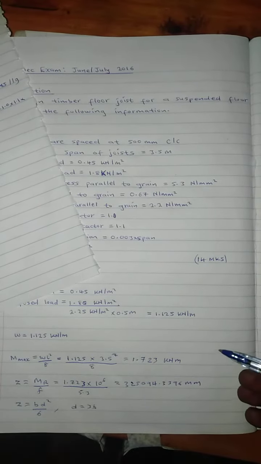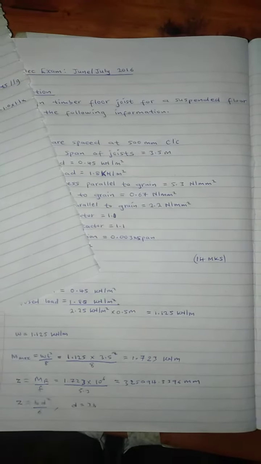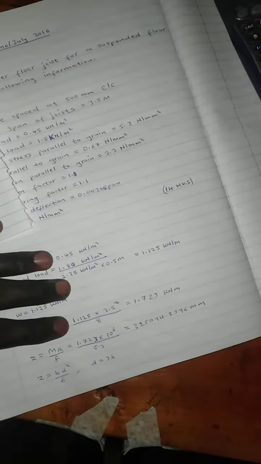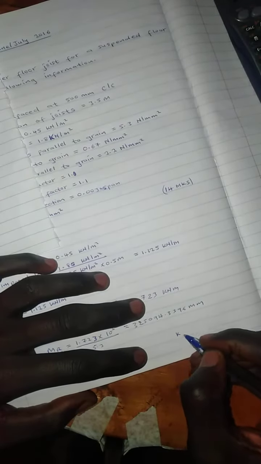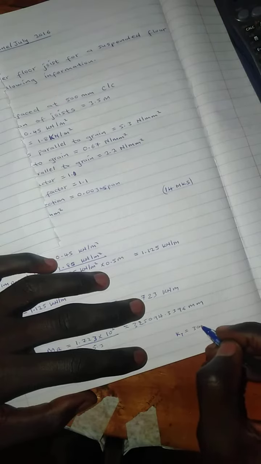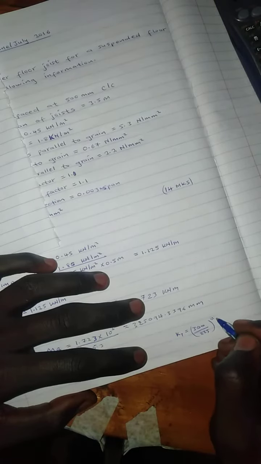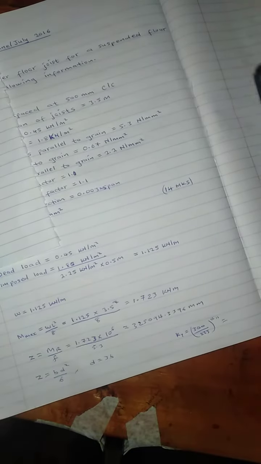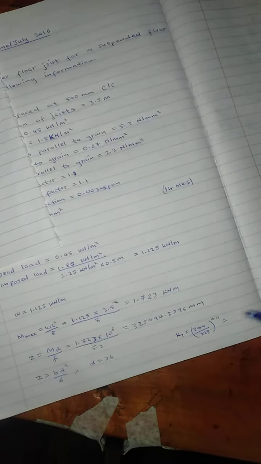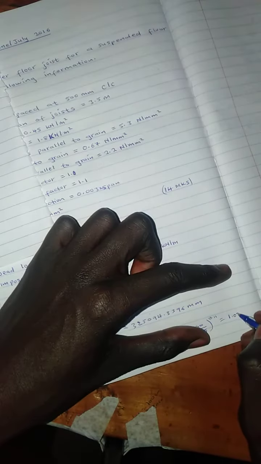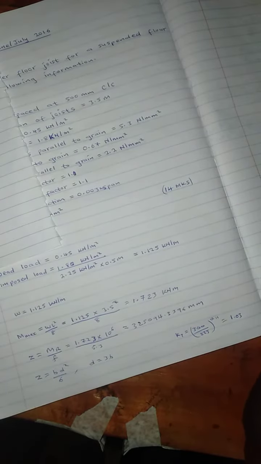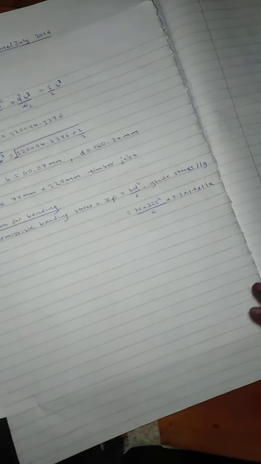Let me calculate the K7 here. Punching this into the calculator, my K7 is 1.03. I'll put it here.